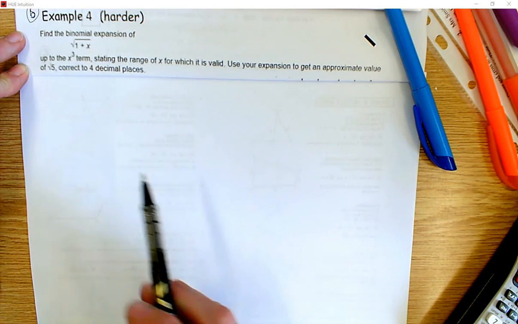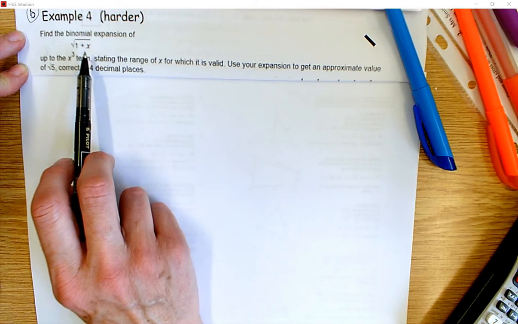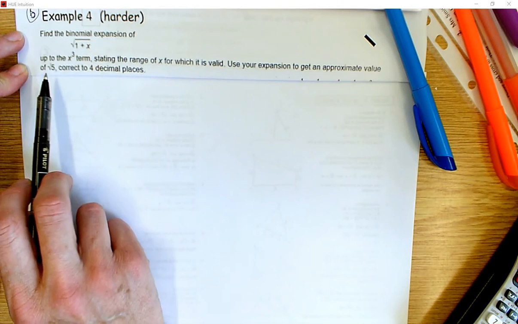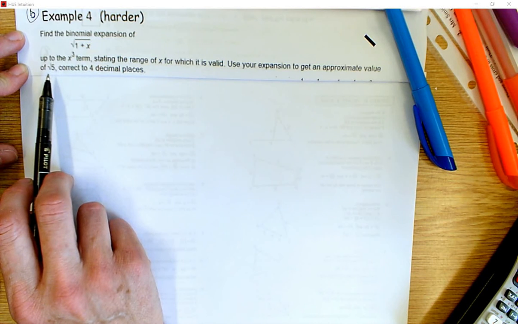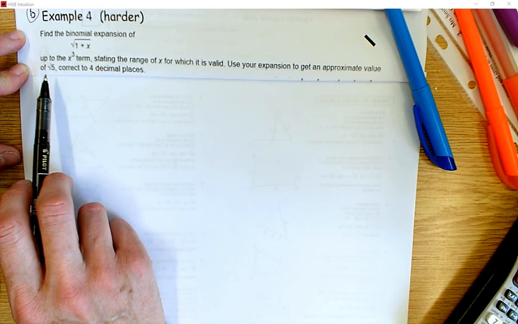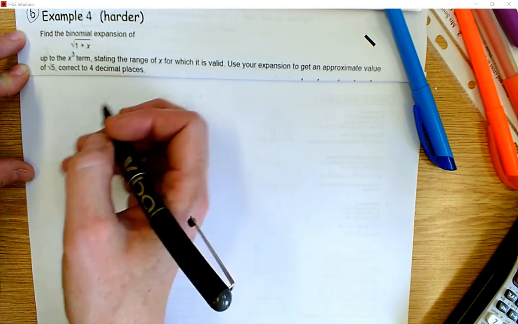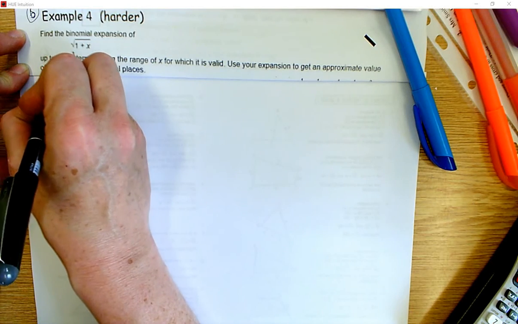Hi Year 13s, I'm going to do an example with a nice easy expansion but a tricky finding an approximate value for root 5, because you're not prompted. They don't tell you what x is to begin with. Okay, right, so first of all we need the expansion.